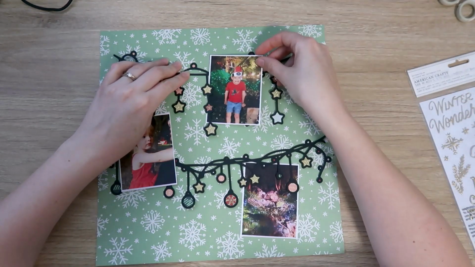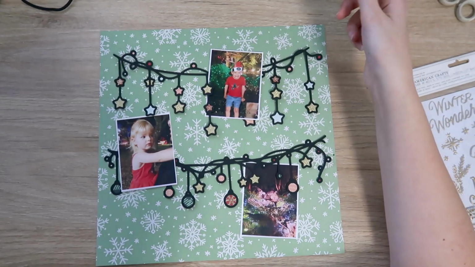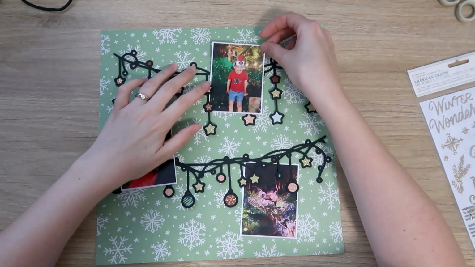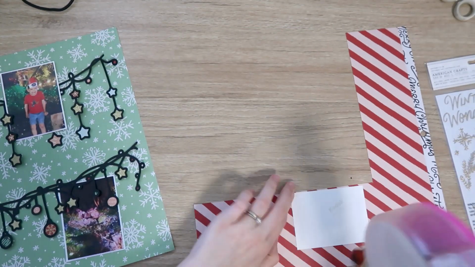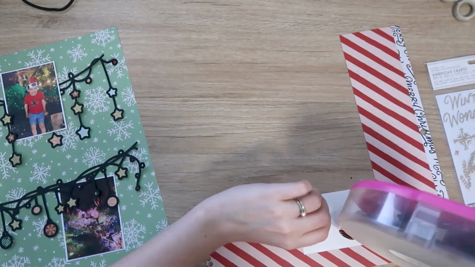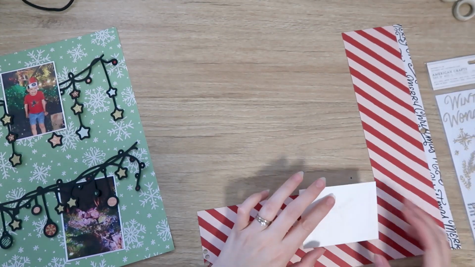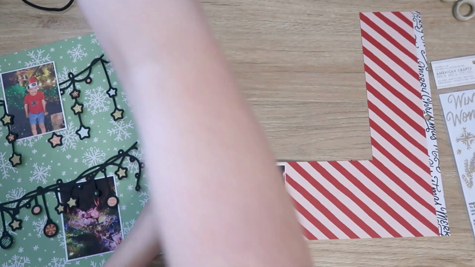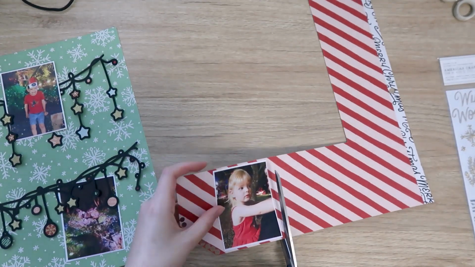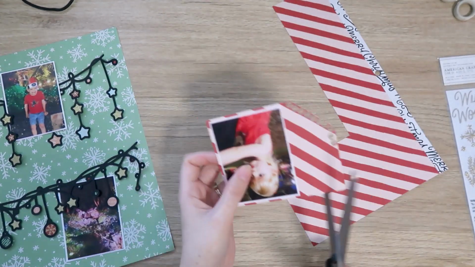This is from a Christmas lights display that our town held this year in the Japanese gardens, which was absolutely gorgeous. So I have a photo of each of my children and then a photo of just one of the little light displays. I have printed them out in 3x4 size, and I'm going to go ahead and back them with some of the pattern papers from the collection.